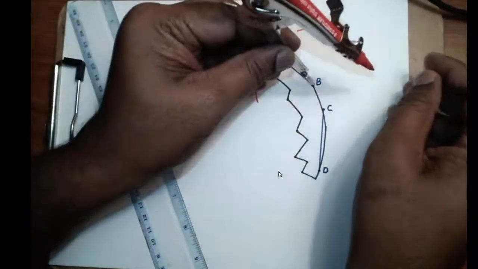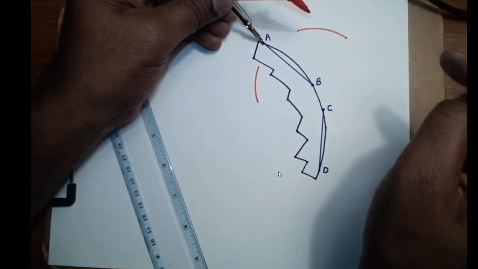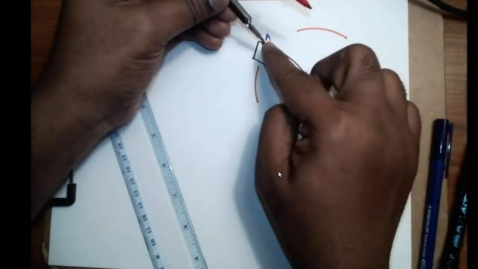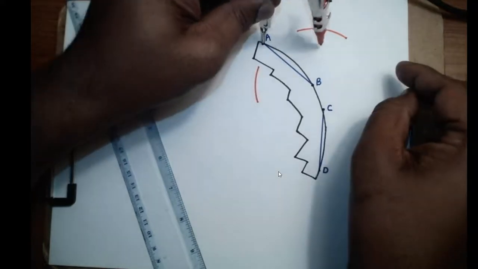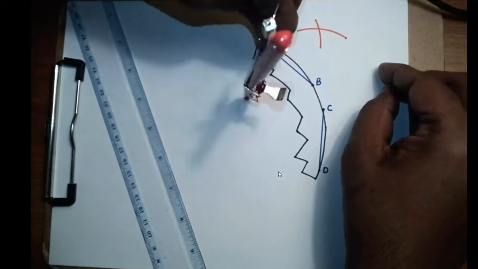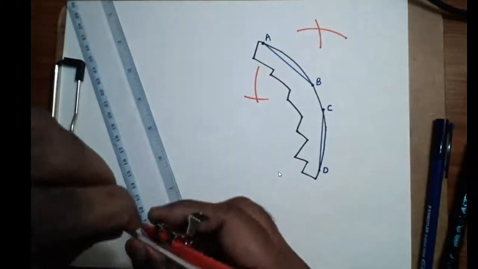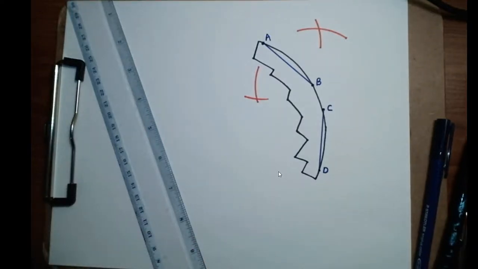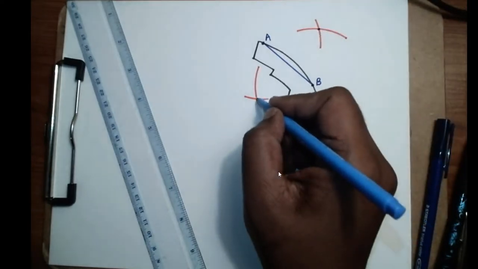Now I move the center of the compass, that steel point, from B over to A, and without changing the radius, I draw the arc. I have drawn those two arcs. Now they intersect at two points, right? This is one point of intersection and this is another.